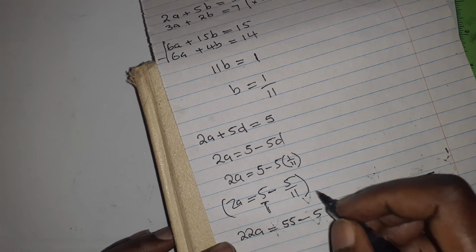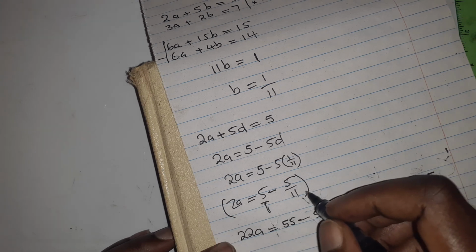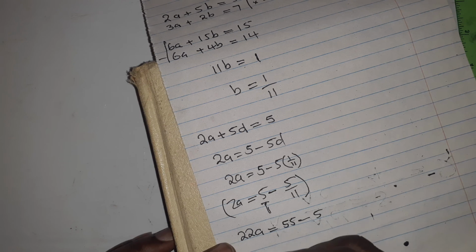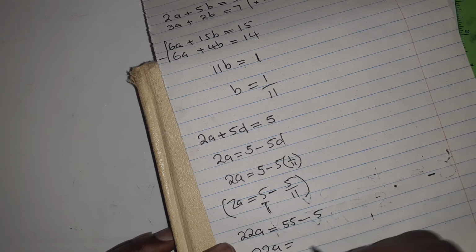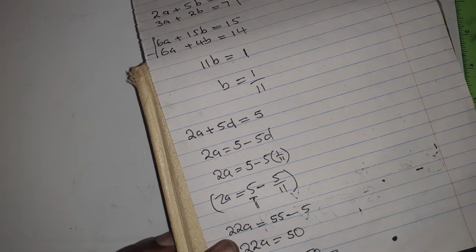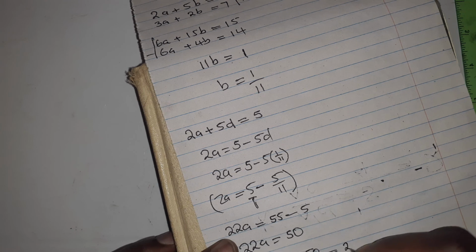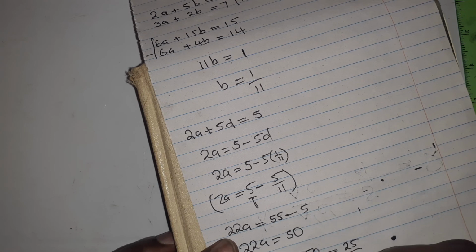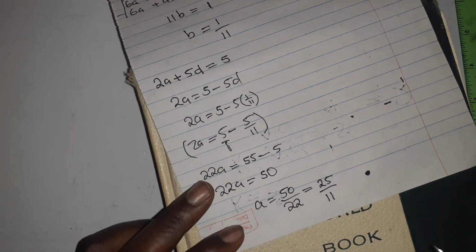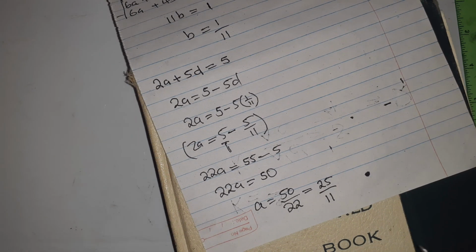When you multiply throughout by 11, 22A is equal to 55 minus 5, which gives 50. So A is equal to 50 over 22, which is the same as 25 over 11. Which is 25 over 11.